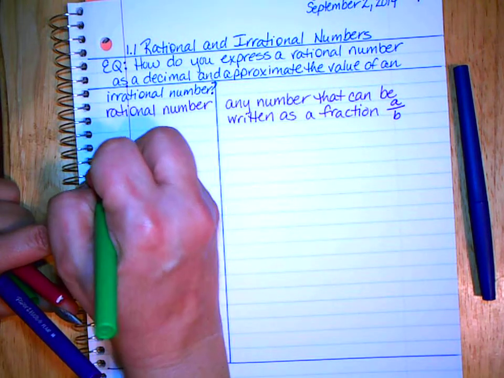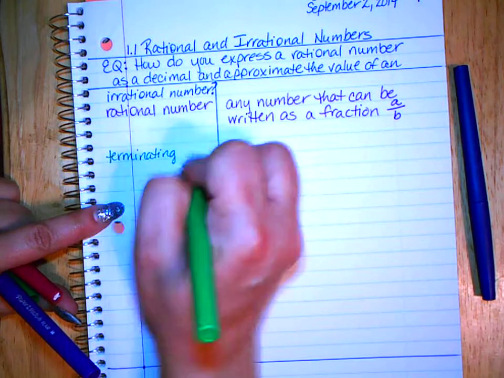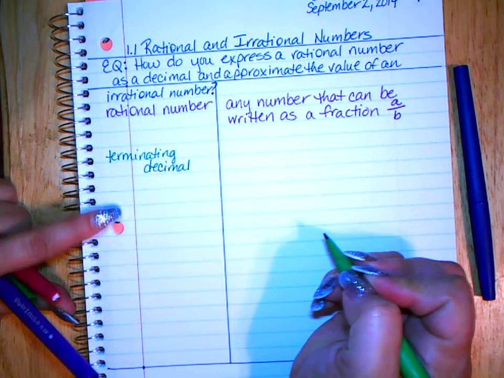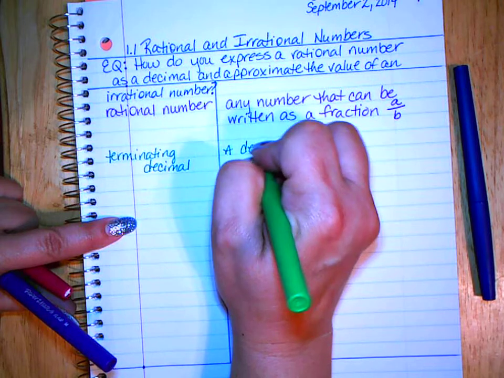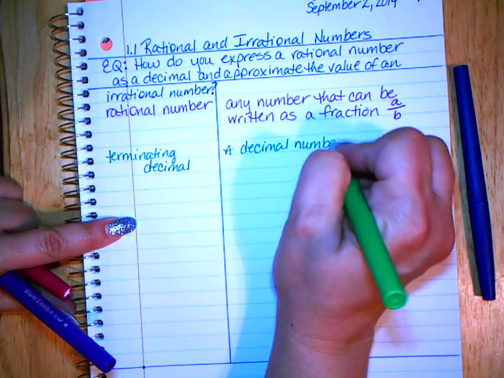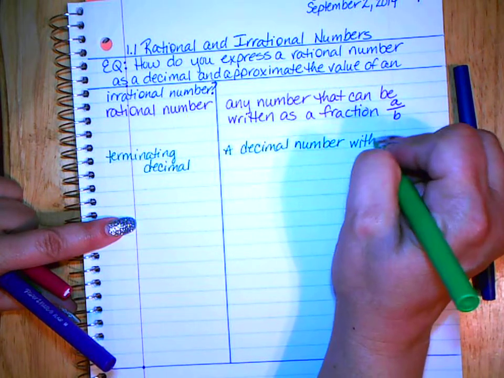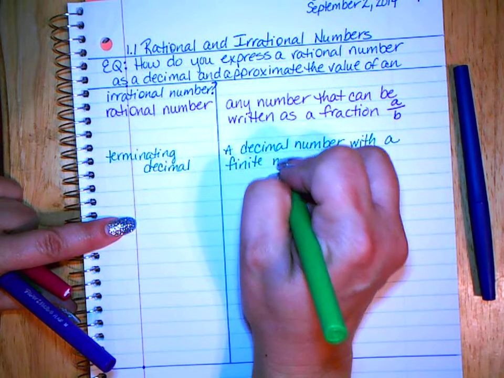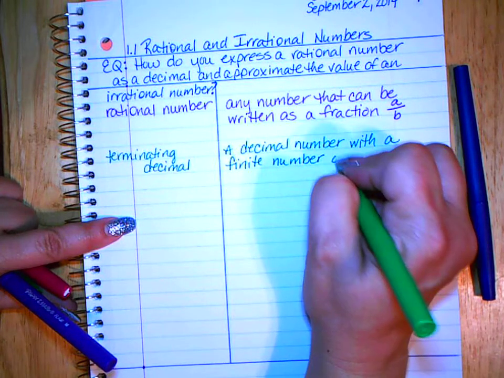A second vocabulary word, terminating decimal. A decimal number with a finite number of digits.